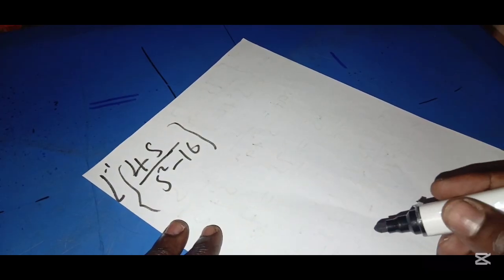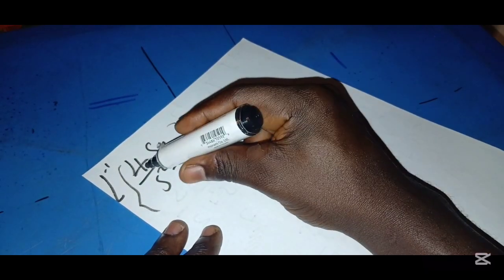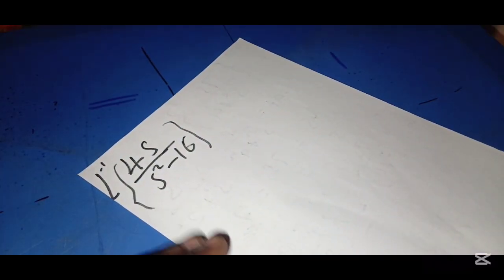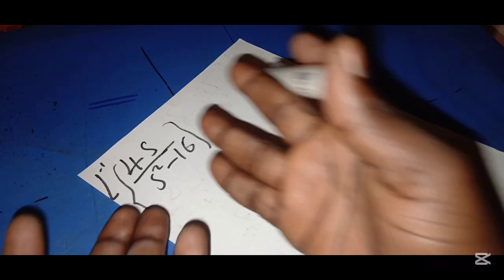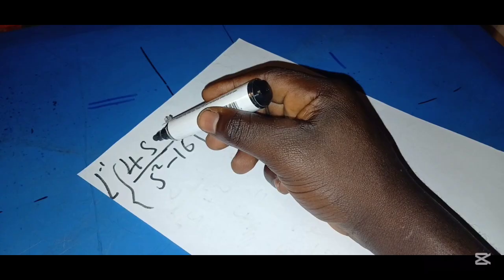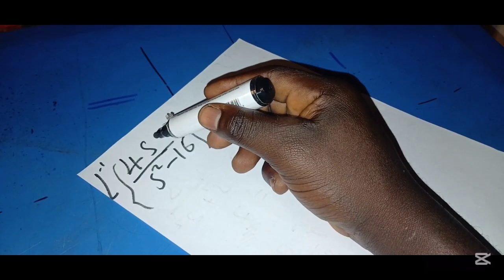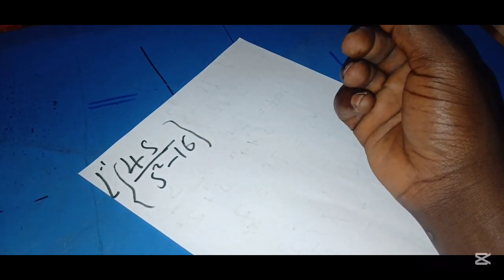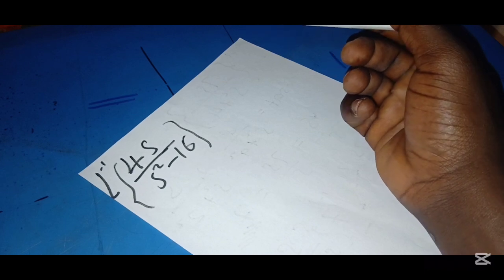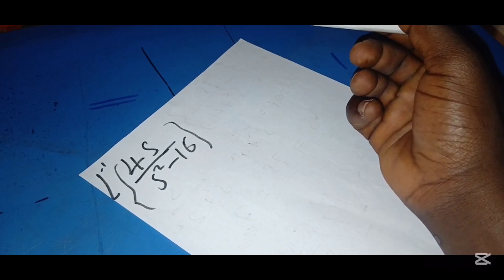Let's take our final example. We have to find the Laplace inverse of 4s over s squared minus 16. Now, where is our problem coming from? What formula? Now you can see there is s at the numerator side, so this is clearly going to be a cos function. And is it a cos at or cosh at?